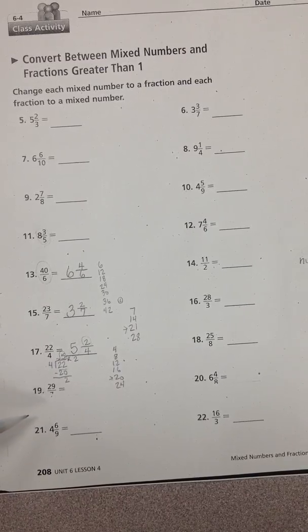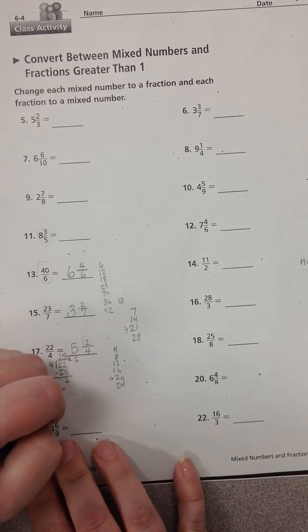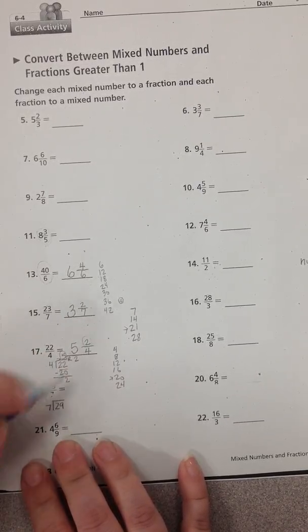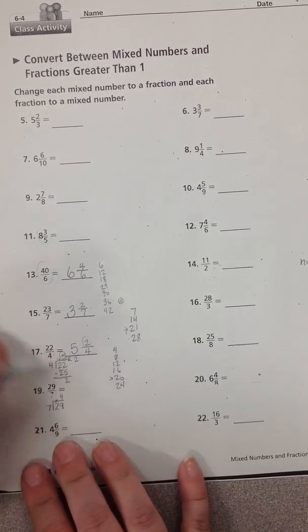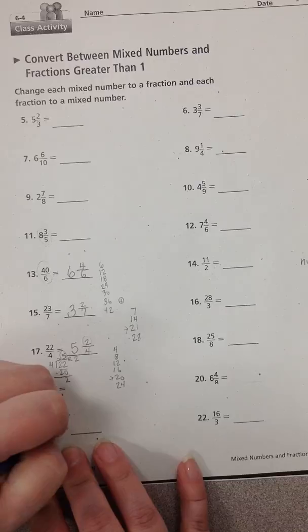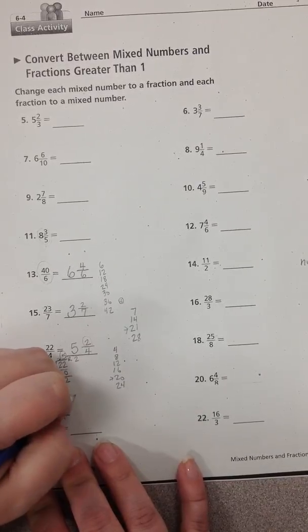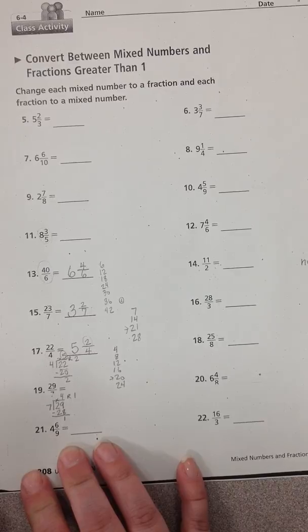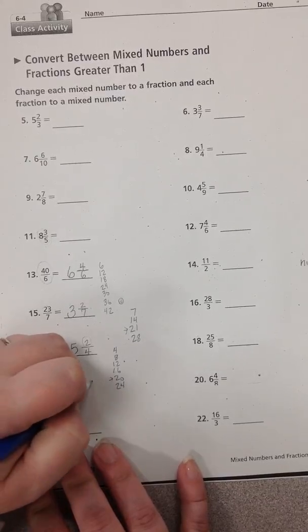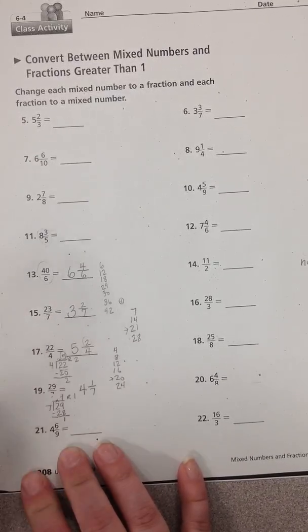Number 19, 29 divided by 7. I know 7 can't go into 2. 7 can go into 29 4 times, because I know 7 times 4 is 28. And I'm left with 1. That's my remainder. To put this in my mixed number, 4 is my whole number, my remainder is my numerator, and my denominator stays the same.